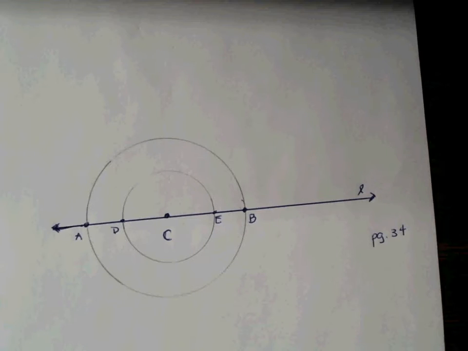Now that I have a line segment, can I bisect it? We already know what the midpoint's going to be, don't we? What's the midpoint of AB? What's the midpoint of DE? So I can just say, draw a line. The problem is I need how many points to draw a line? I need two, and I only have one.